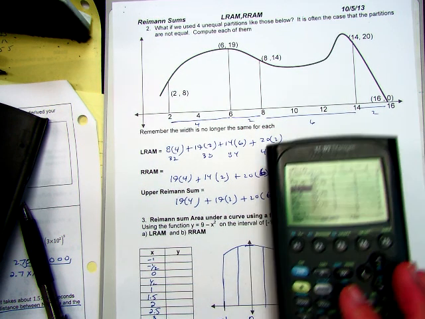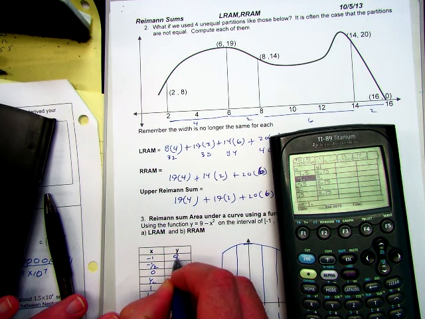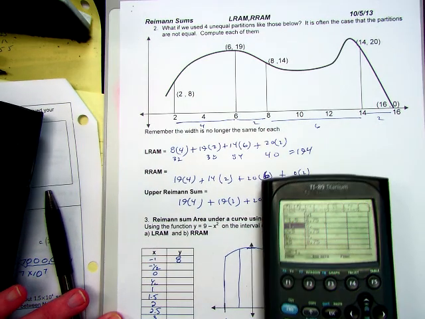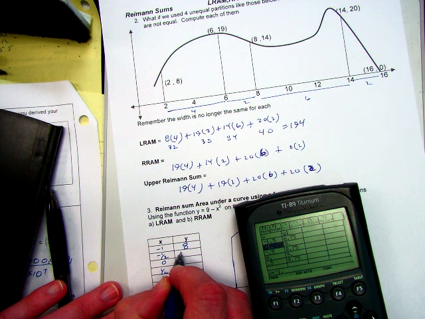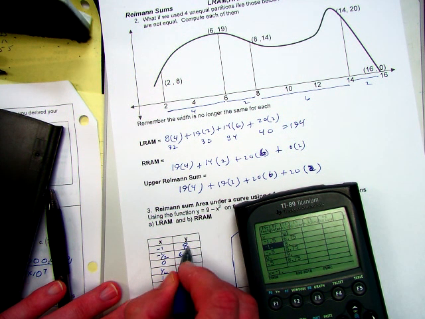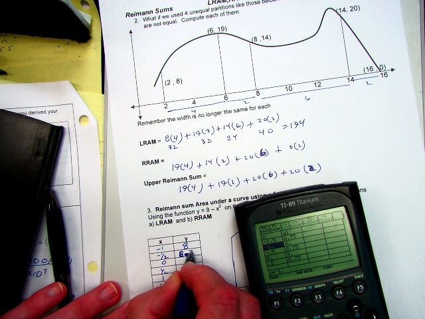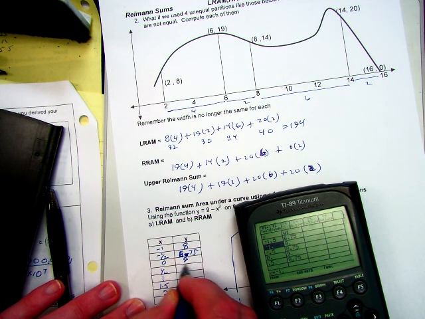So my y values are 8. I'm just going to copy those down. At -1/2, it's 8.75. And then 9, and then 8.75.